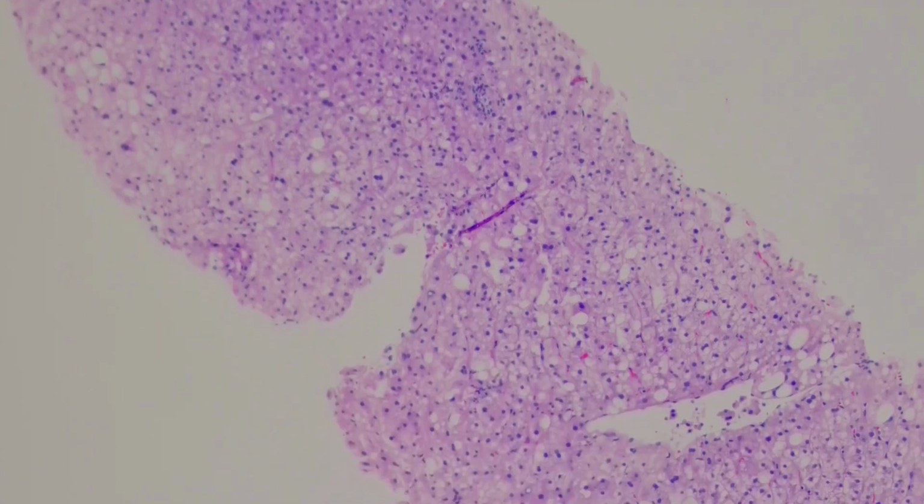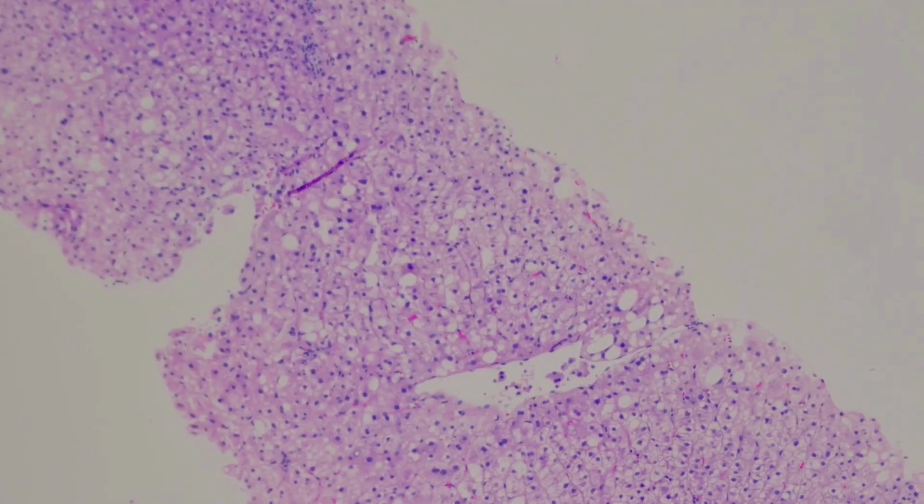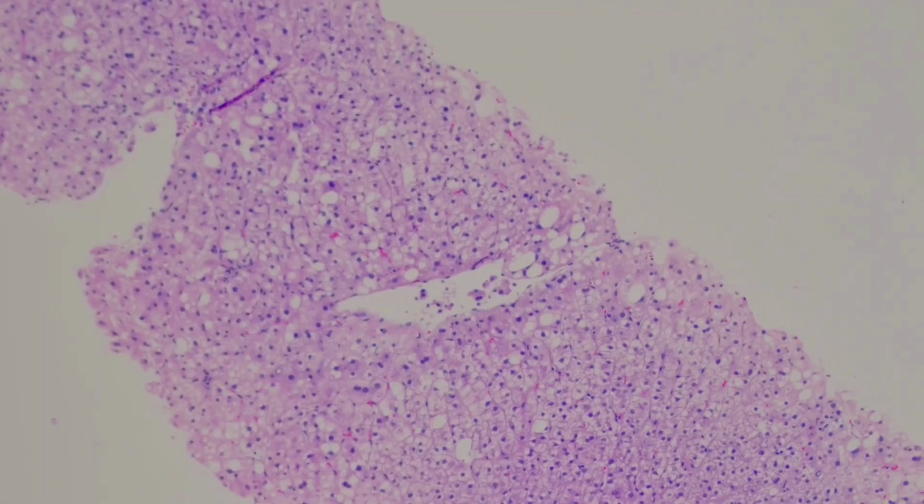Going to the zone 3 nearer the perivenous area, the macrosteatosis in the form of large droplets and small droplets are more apparent.